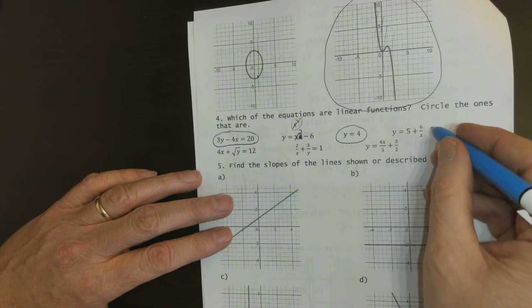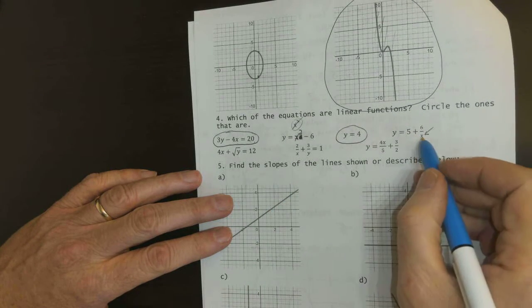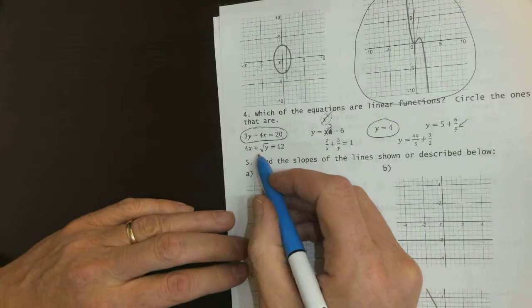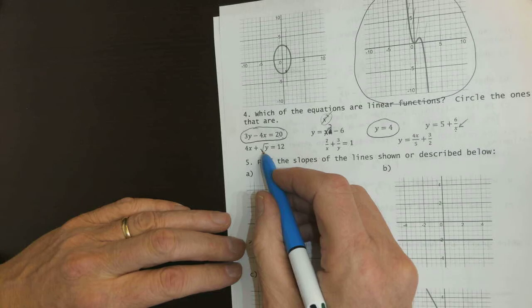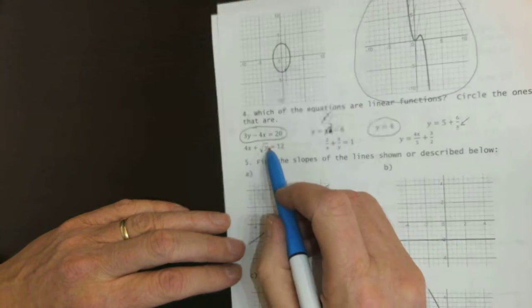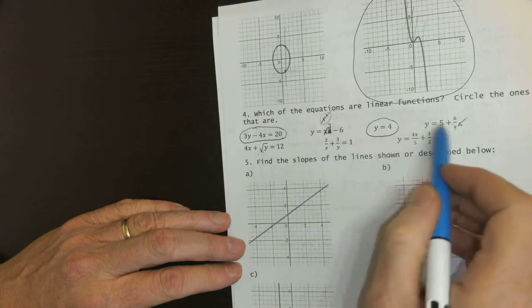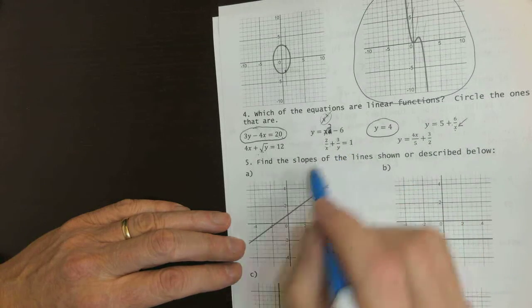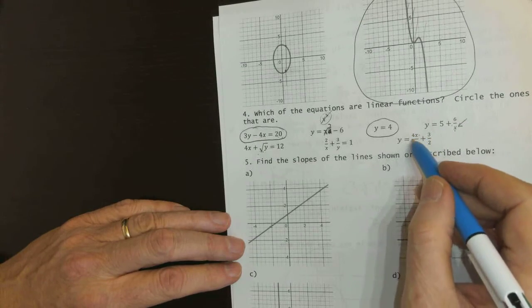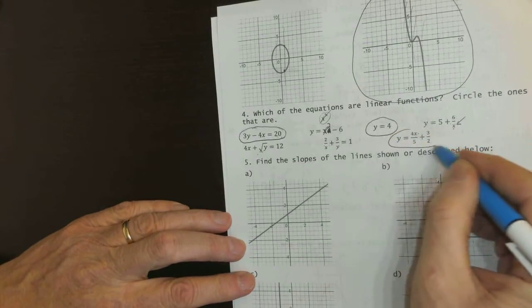Okay? This is the problem. You cannot divide by your variable, so I'm not going to circle that one. You can't take the square root of a variable, so I'm not going to circle that. These are functions, they're just not going to make lines. They're not linear functions. On this one, we're dividing by variables, so I'm not going to circle that one. The x is up here on this one, and that's the same as 4/5 x. I am going to circle that one.